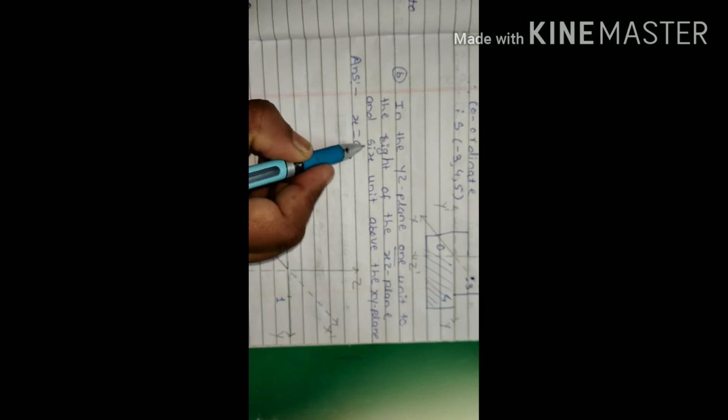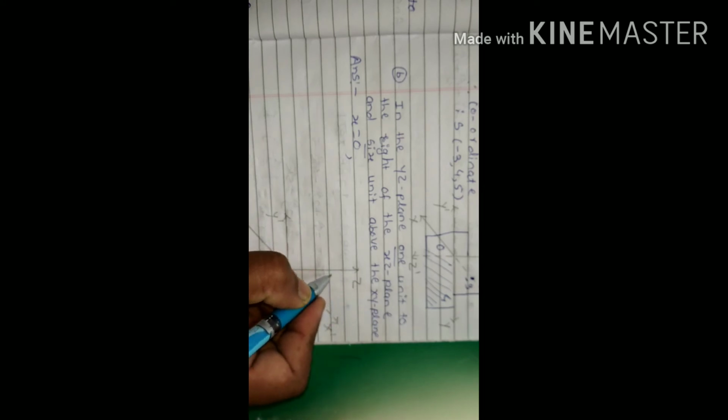Then y is equal to 1 unit, and 6 units above the xy plane, that is z equal to 6.